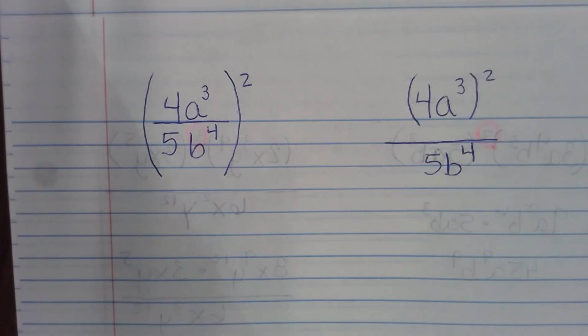The square does not pertain to the bottom. Okay? So here, you are literally going to be applying the square to the top and to the bottom. Here, you're only applying the square to the top. So go ahead and try both of those, okay?